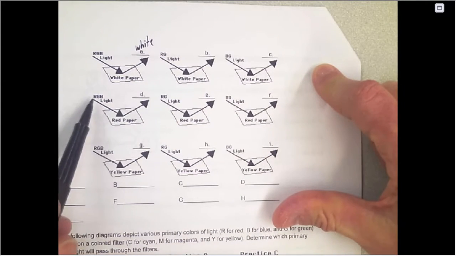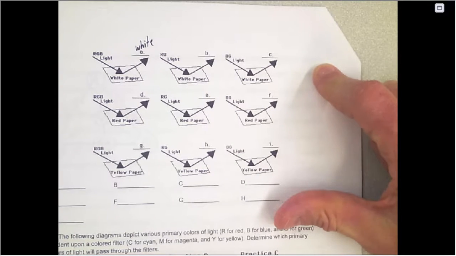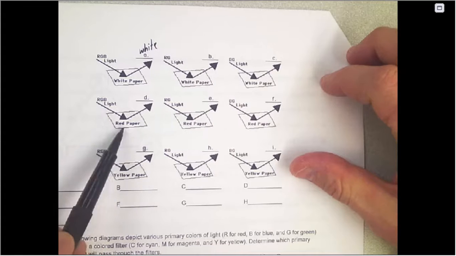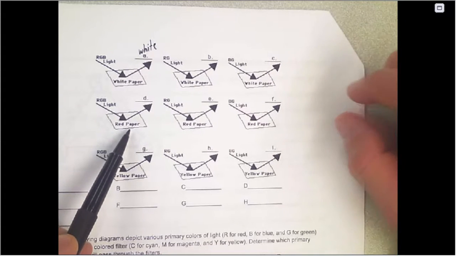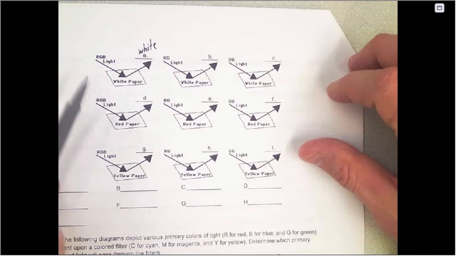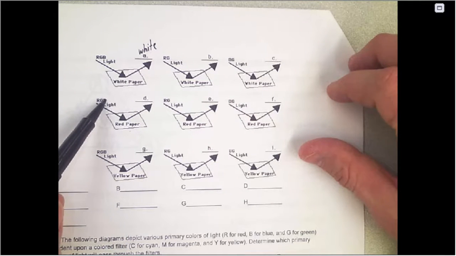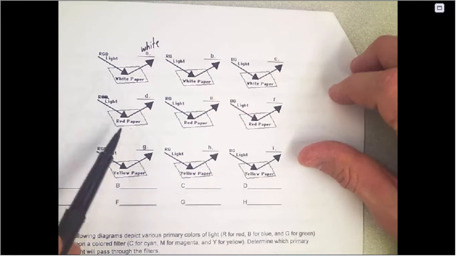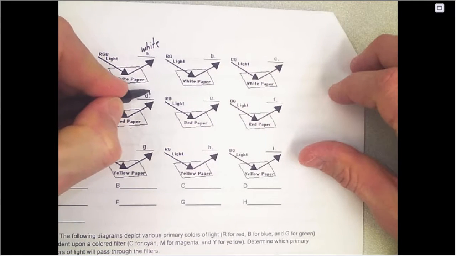D, red, green, and blue light, again the primary colors, are shined on a red piece of paper. Red paper absorbs all color except for red, which is reflected. So if red, green, and blue, we cross out the green and blue because those are absorbed, and the red is reflected, so it will appear red.